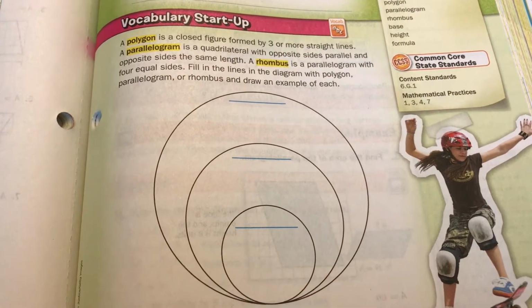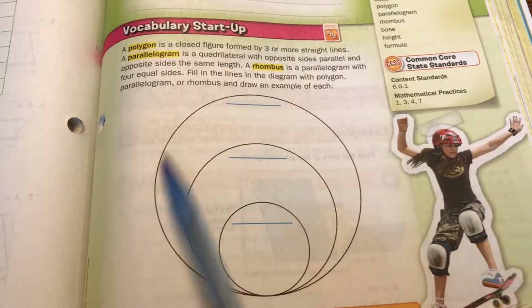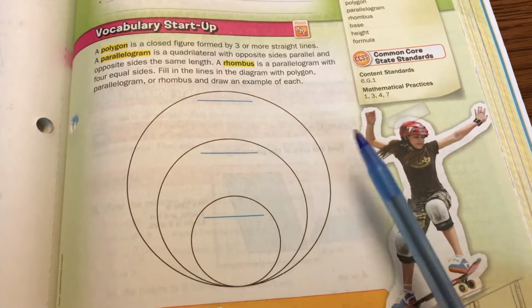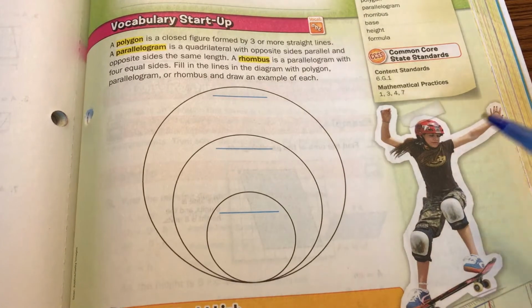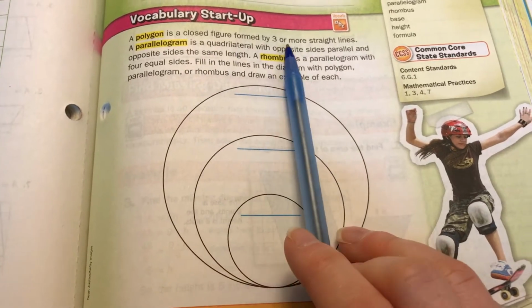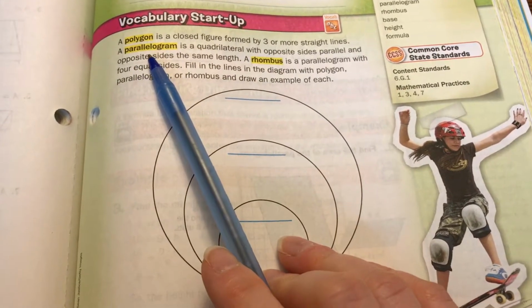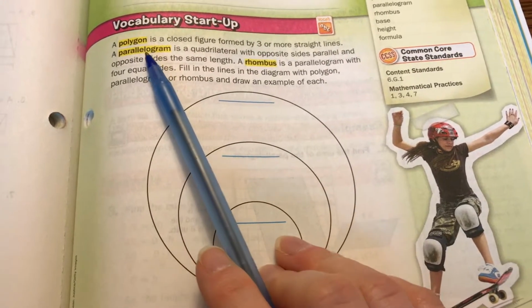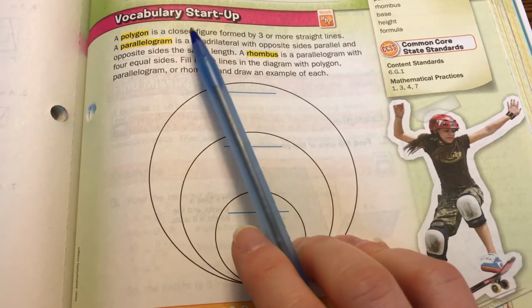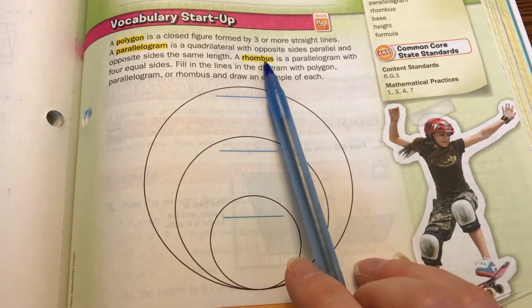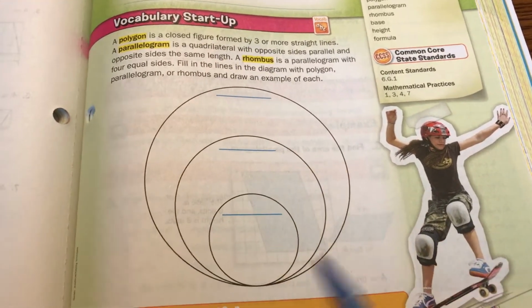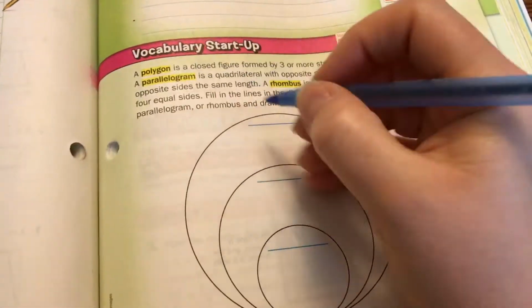So what we want to do here is fill out this outer circle with the shape that could have all 3 be considered part of that definition. Here's what I mean. A polygon is the most general. It just has to be a closed figure with 3 or more straight lines. So technically a parallelogram is a polygon because a parallelogram has 4 straight lines, and it's a closed figure. And so is a rhombus. A rhombus has 4 straight lines, and it's a closed figure. So this big outer circle that contains everything, that's where we would put polygon.